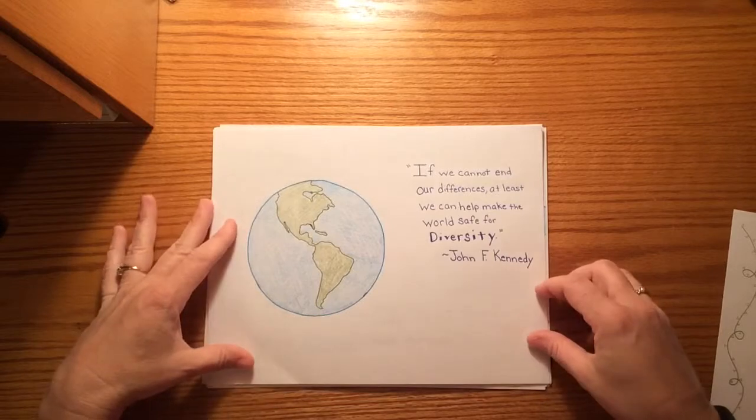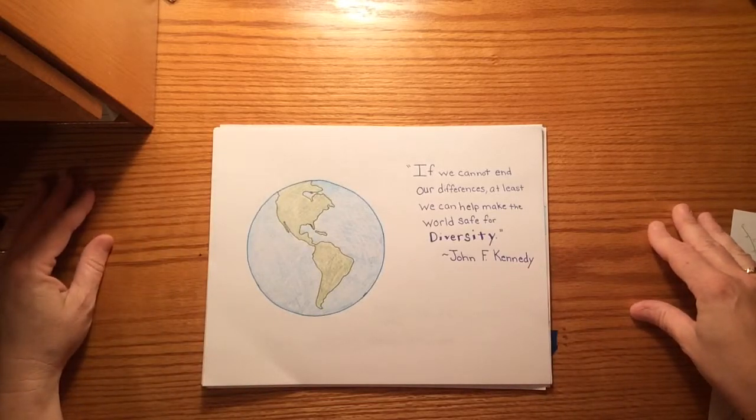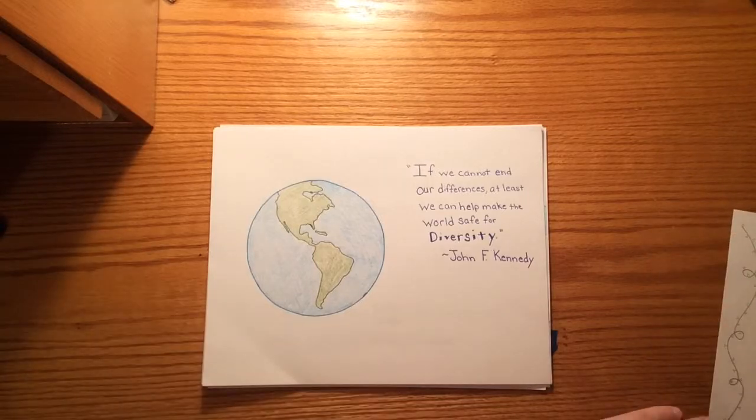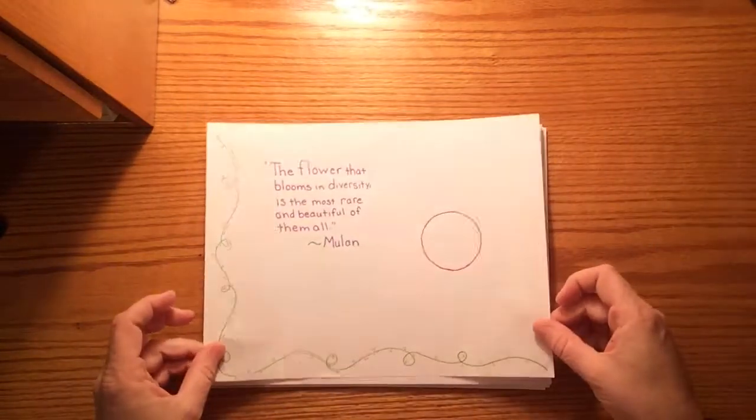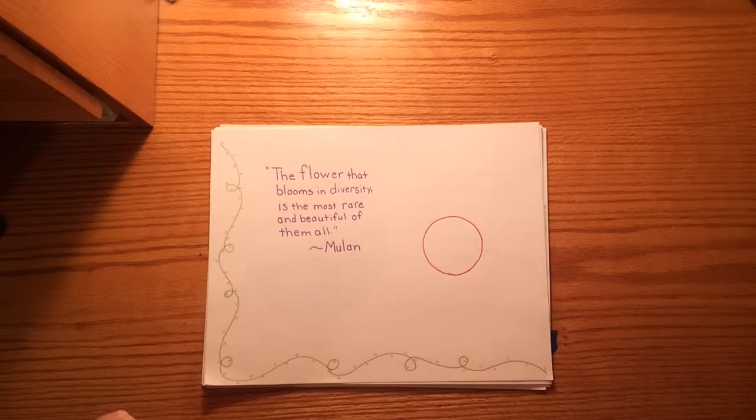And the first one is, if we cannot end our differences, at least we can make the world safe for diversity. John F. Kennedy. And the last one is, the flower that blooms in diversity is the most rare and beautiful of them all. And this is from Mulan.